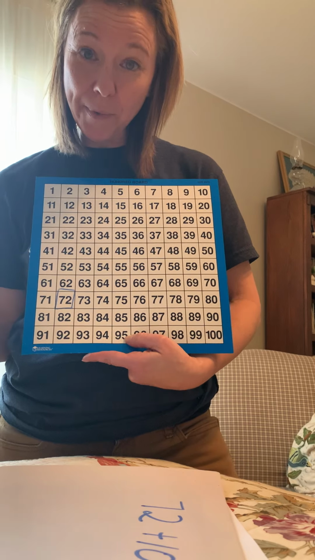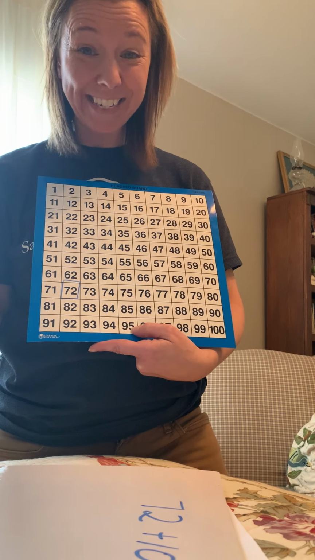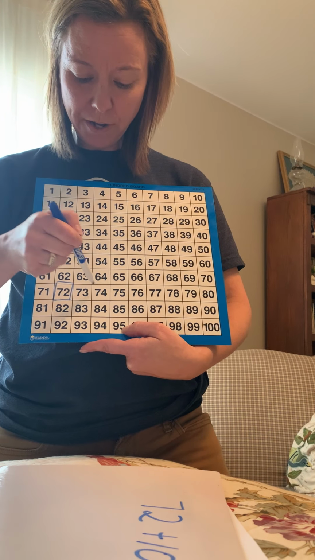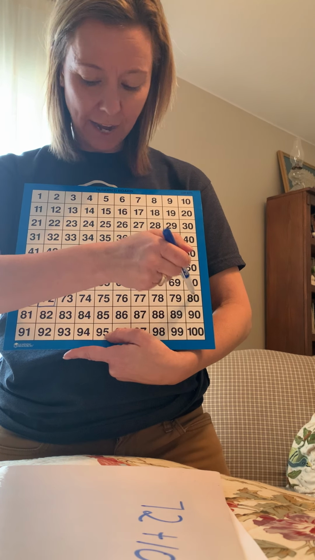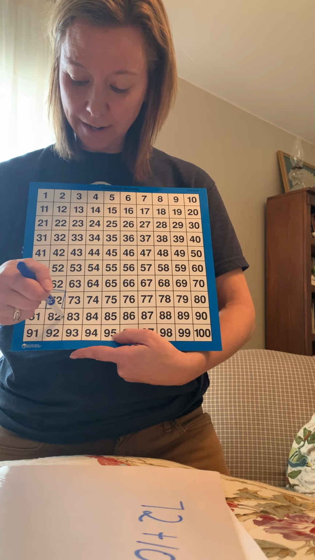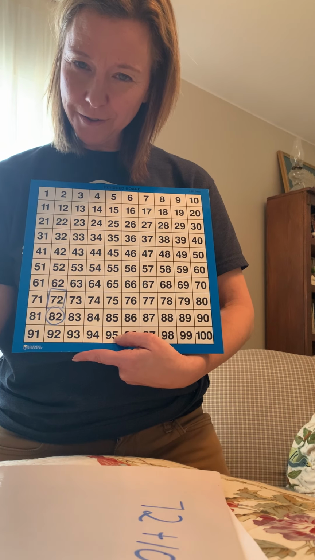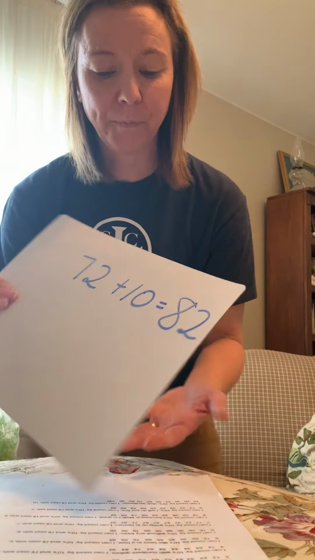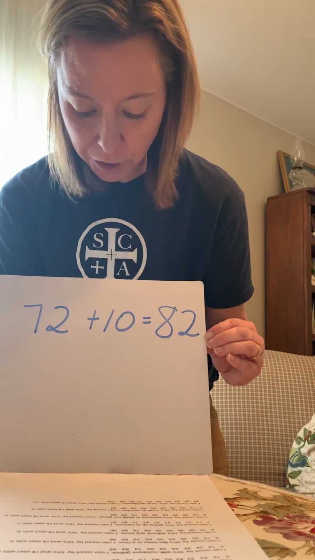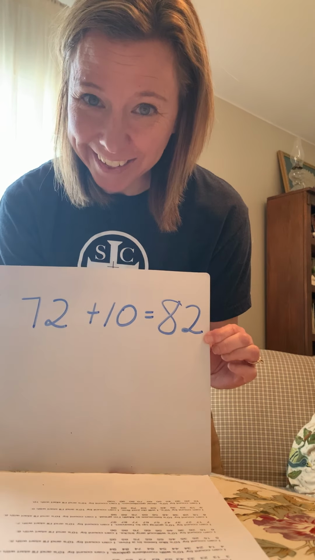All right, now I'm going to count 10 squares because I'm adding 10. 1, 2, 3, 4, 5, 6, 7, 8, 9, 10. Look where it is, right below it. So 72 plus 10 is 82, right? Squeeze it in there. 72 plus 10 is 82.